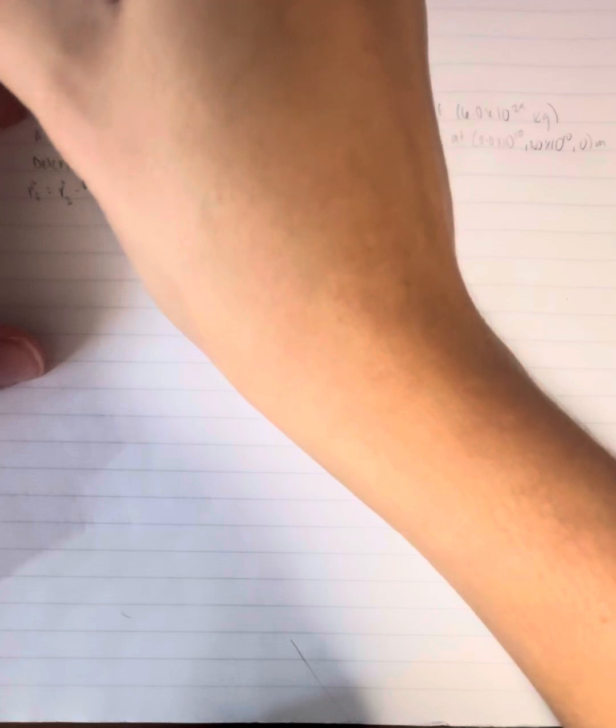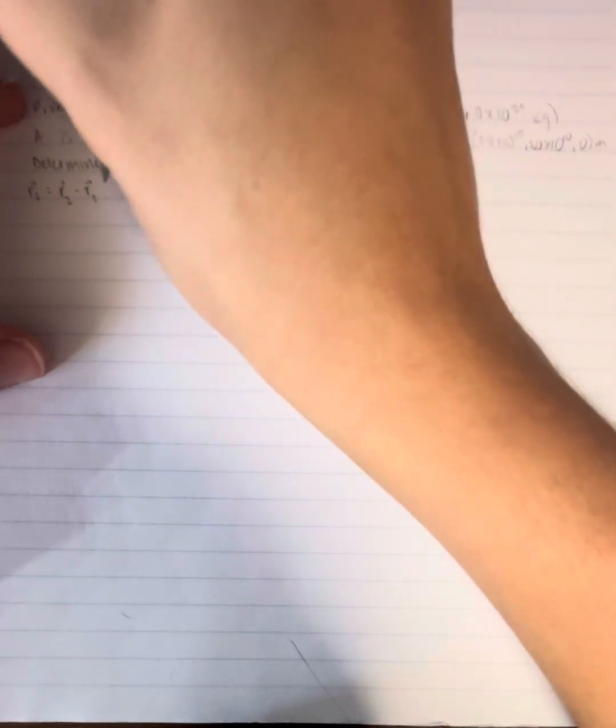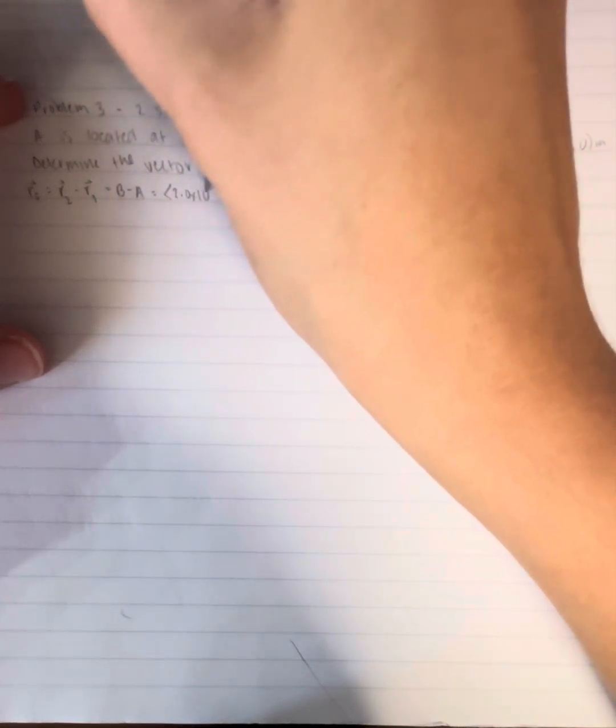R final equals R2 minus R1, which is equal to B minus A, which is 2.0 times 10 to the 10th minus a negative 2.0 times 10 to the 10th, and then 2.0 times 10 to the 10th minus a negative 2.0 times 10 to the 10th, and then 0 minus 0 meters.